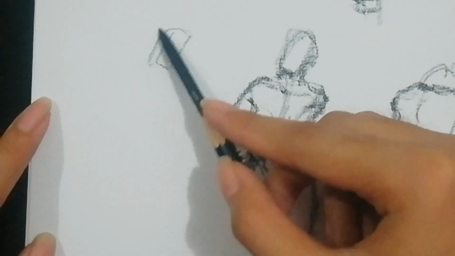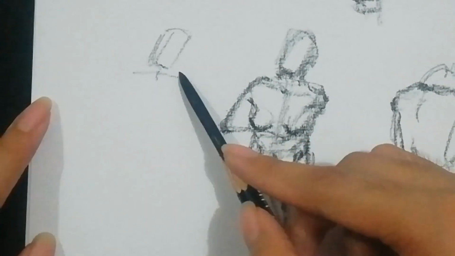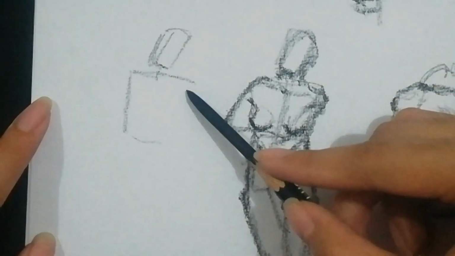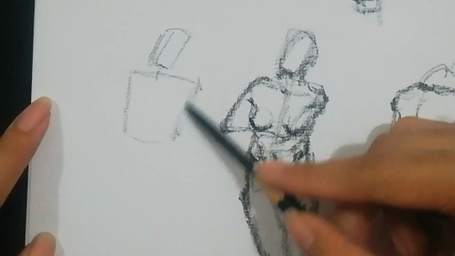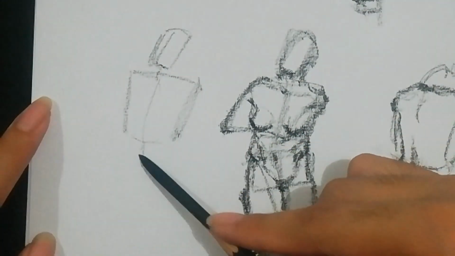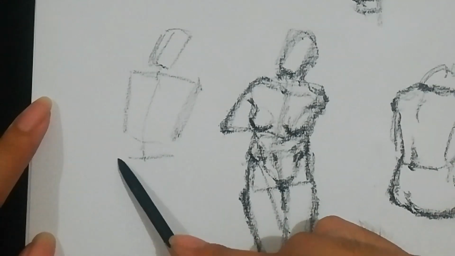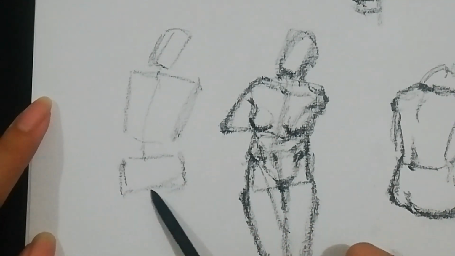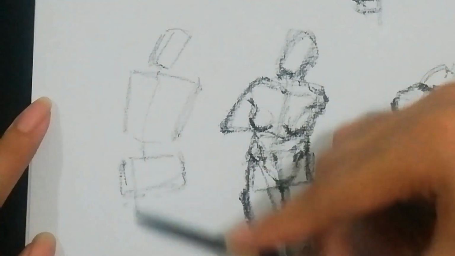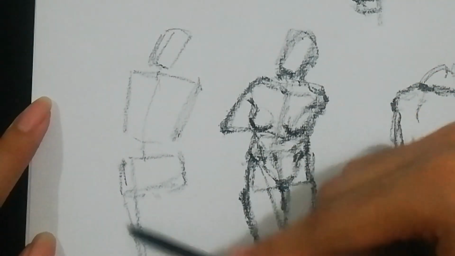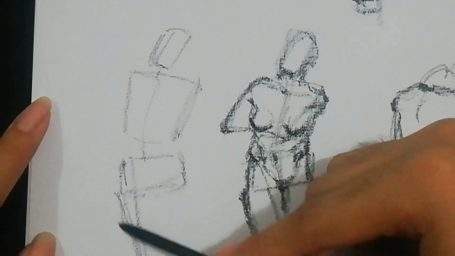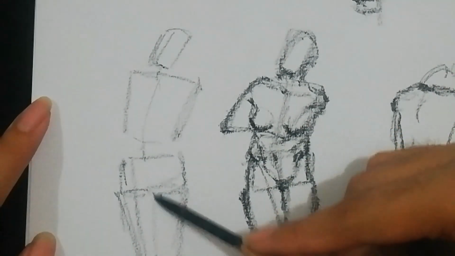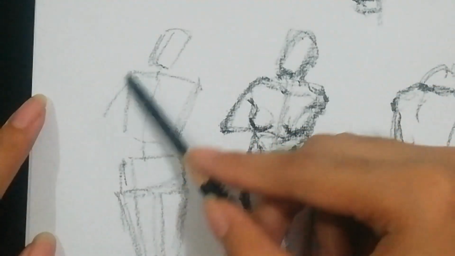So here's an illustration of what it looks like with just the simple shapes. This time I am using cylinders for the legs. You can also use cylinders for the arms.